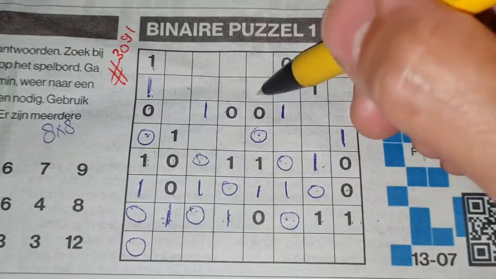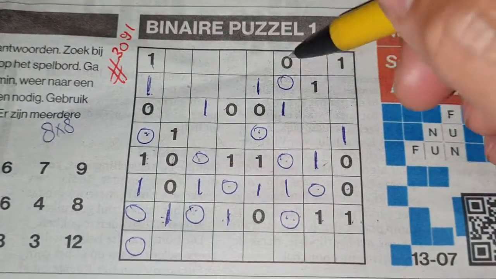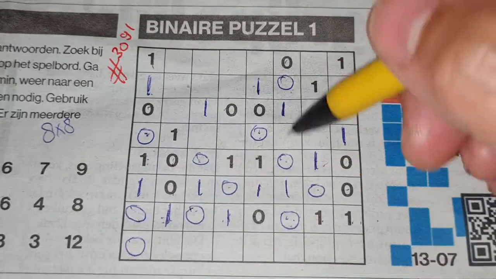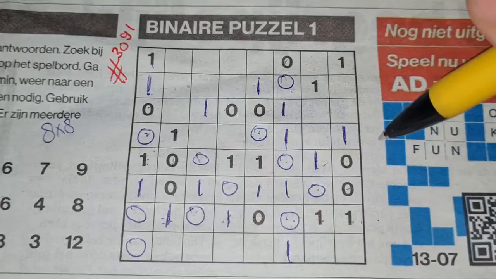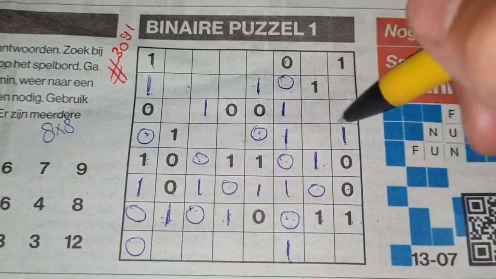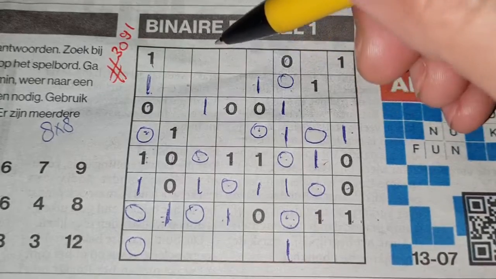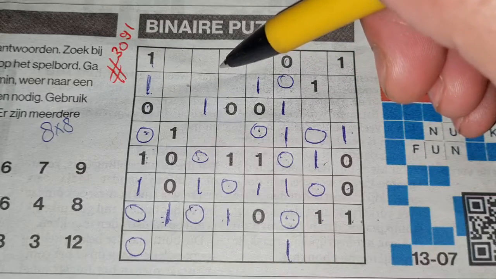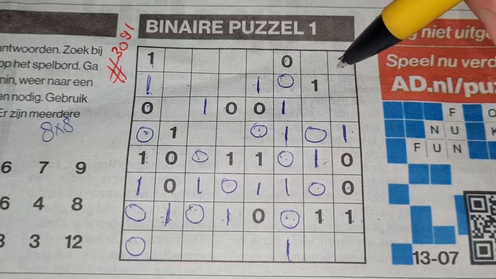Double O, here one, there one. Between 2 ones comes an O. 4 O's we have, so the rest are ones. Alright. Between 2 ones comes an O. Then we need to compare, I think. We need to compare.